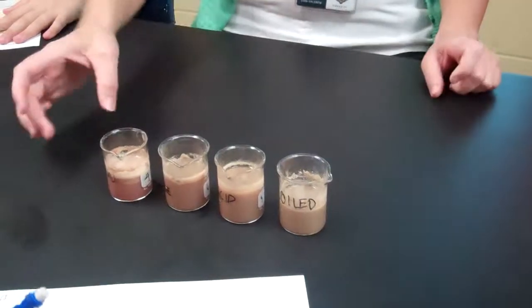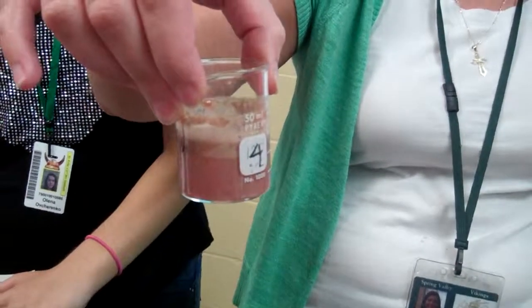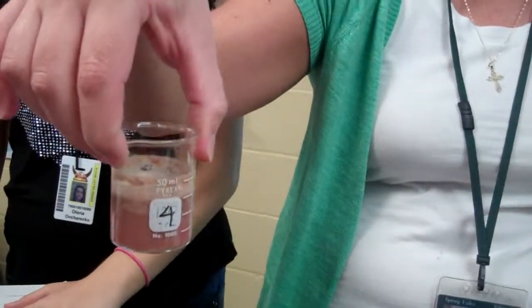Okay, and you guys can kind of look at it. It's a little bit more pink than the others. Yeah, and it smells like liver. Okay. So that's raw liver. Any guesses for why I am going to use raw liver? As a control. Very, very good answer. Clap.